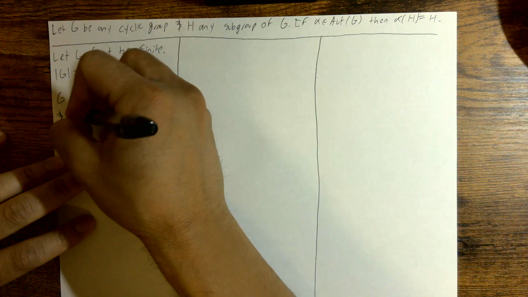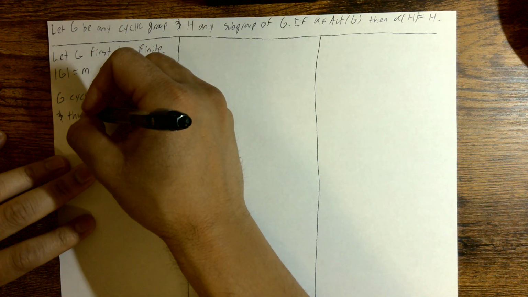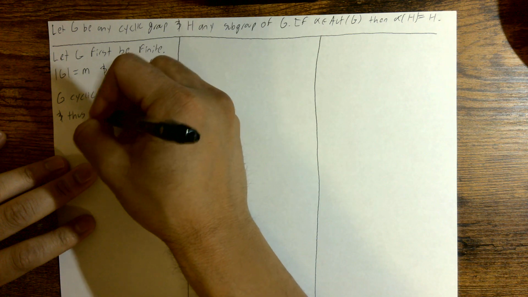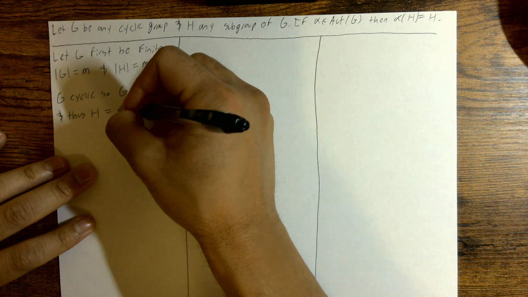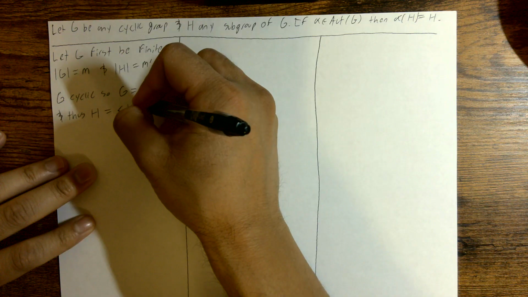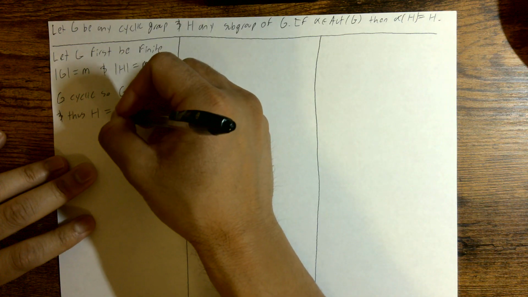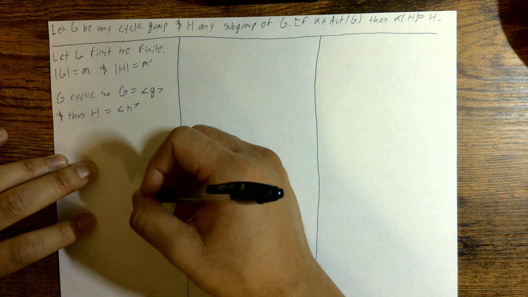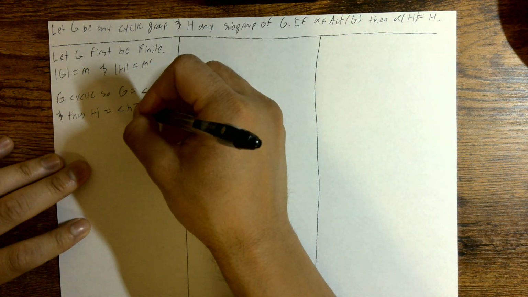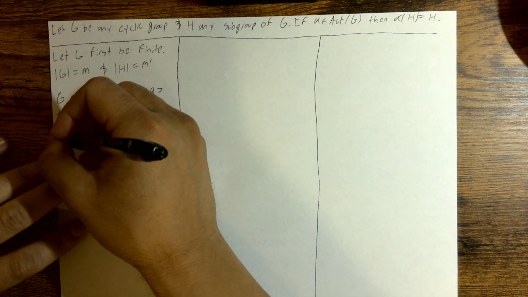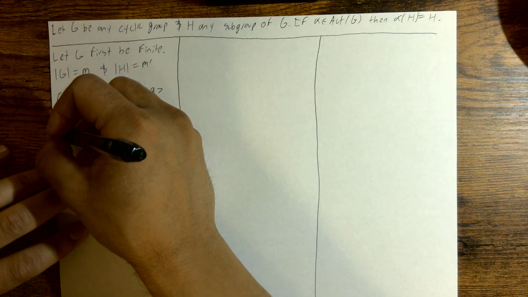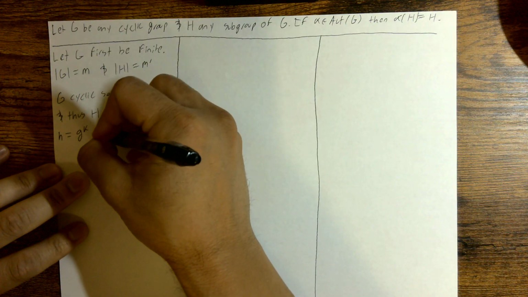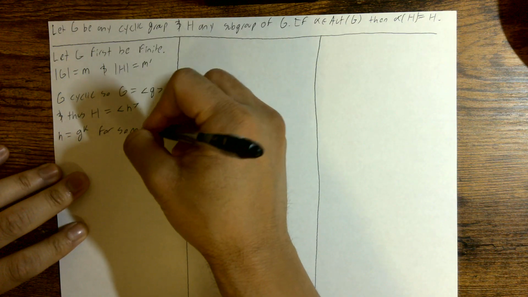And thus, since G is cyclic, H is a subgroup and therefore cyclic. So it is the group generated by little h for some h. And h is equal to g to the k for some k.